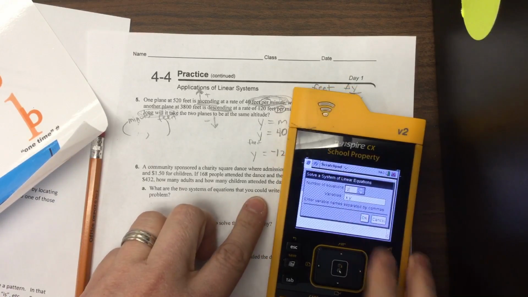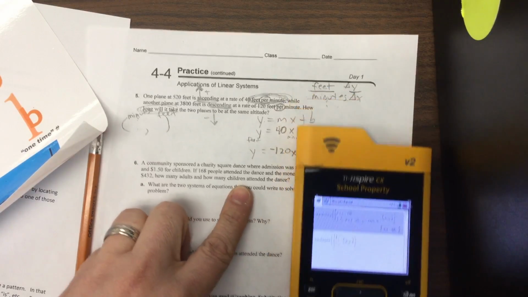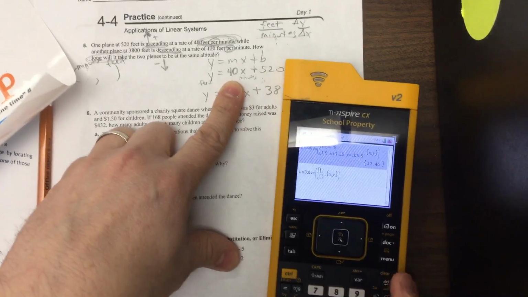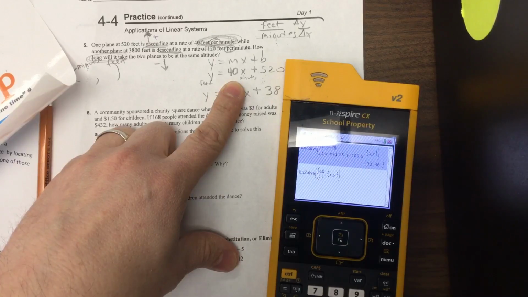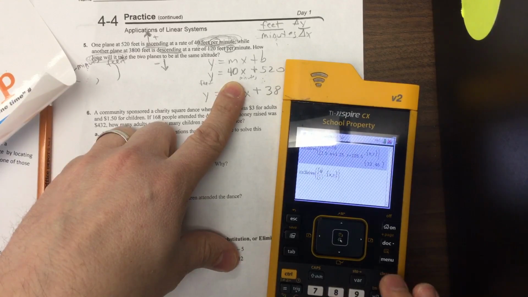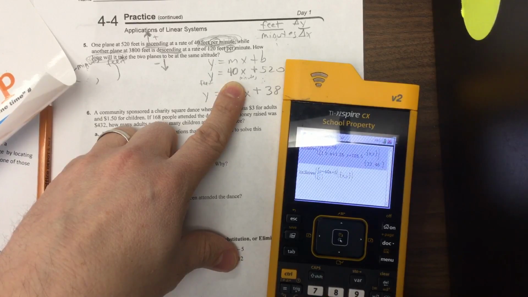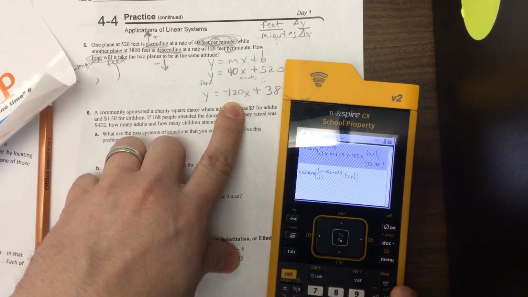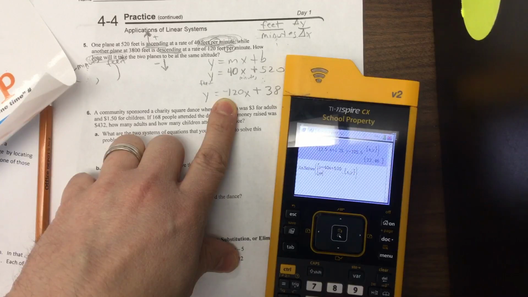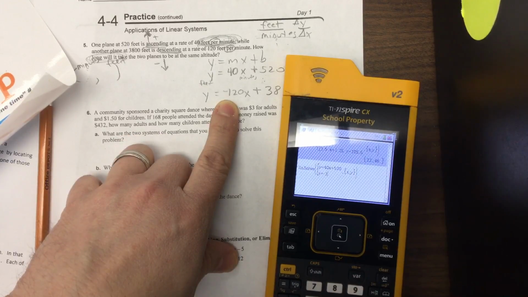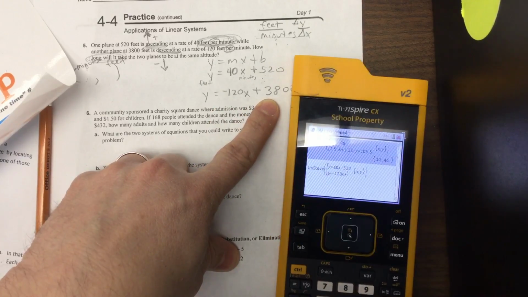Okay, for the sake of time, I'm going to solve it right here. I'm using x and y, so I'll keep it the same. And I put in each equation: y equals 40x plus 520. Arrow down. y equals negative 120x plus 3,800.